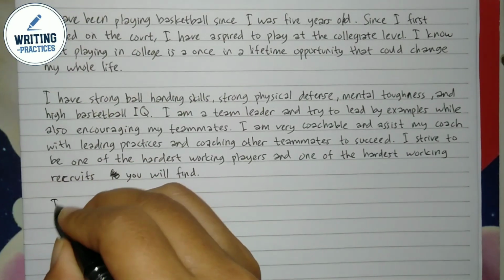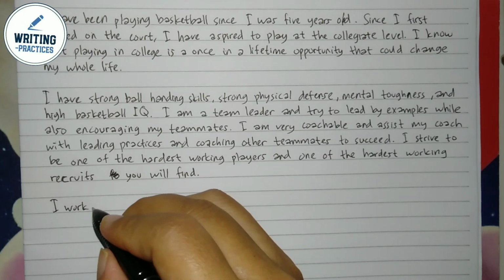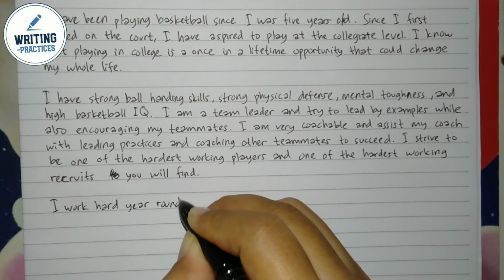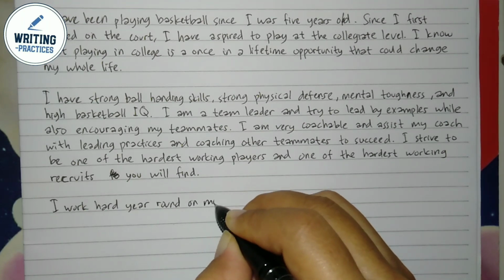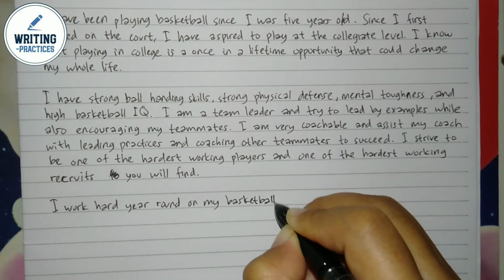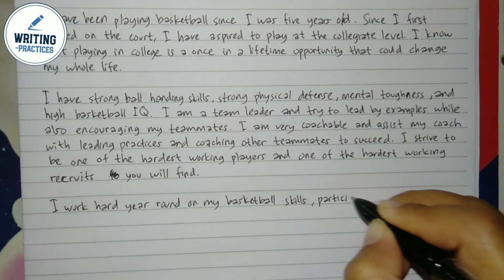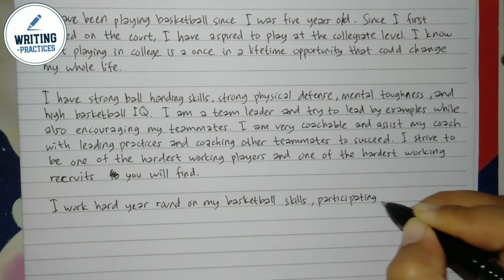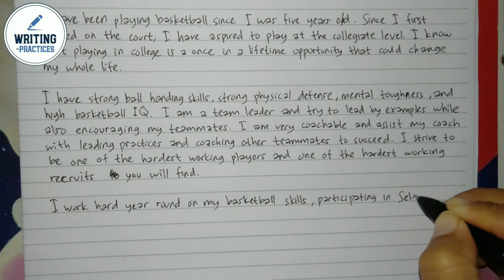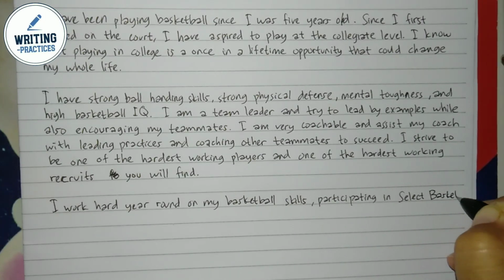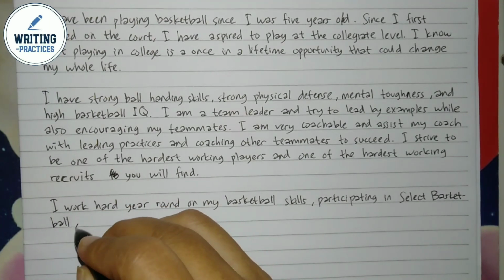In the third paragraph, tell how you work hard to grow your skills. You can mention the number of clubs or programs you joined that are in line with your interest.